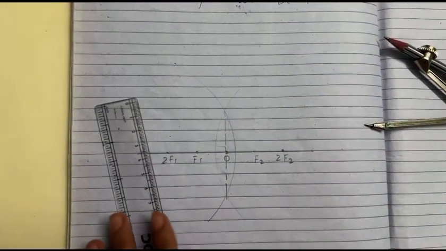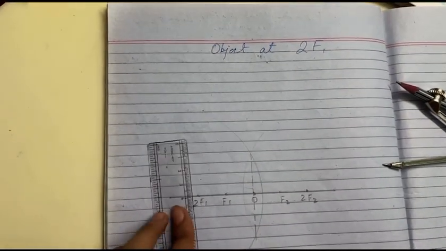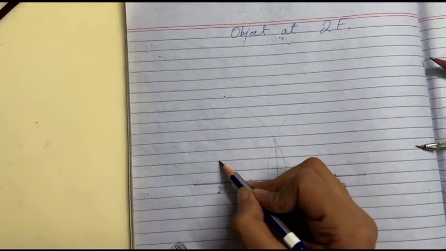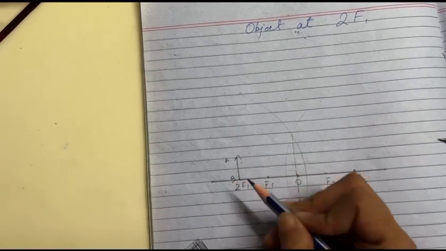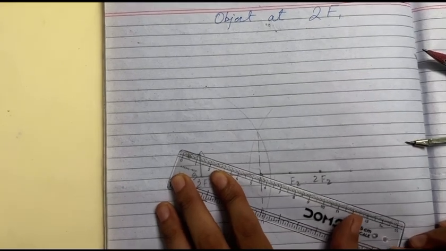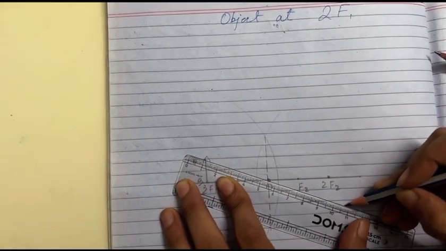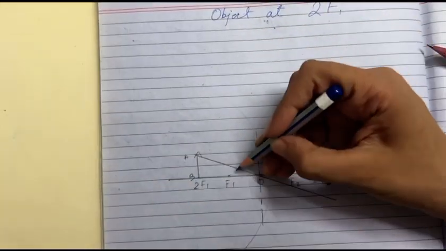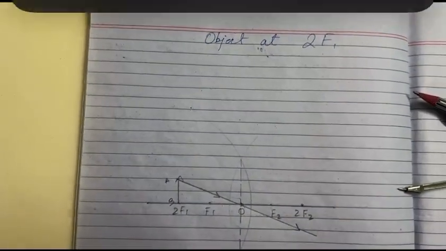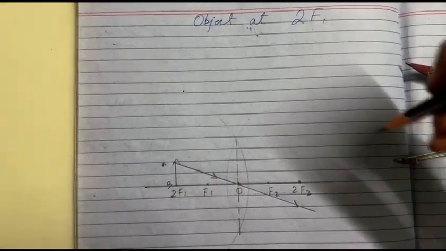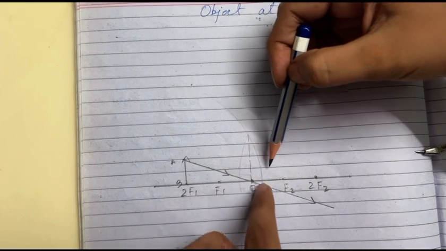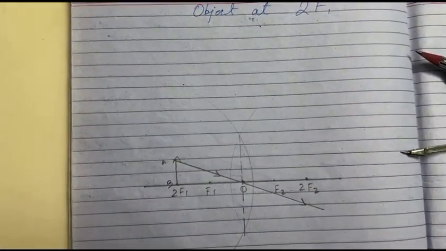Now when the object is at 2F1, I'll draw the object here at 2F1, A, B. Now there will be two rays, one passing through the optical center, so through the optical center the ray will pass undeviated. Now, this is just a trick, there will be another ray which will be parallel to the principal axis, therefore the refracted ray will pass through the focus. This we already knew, right?